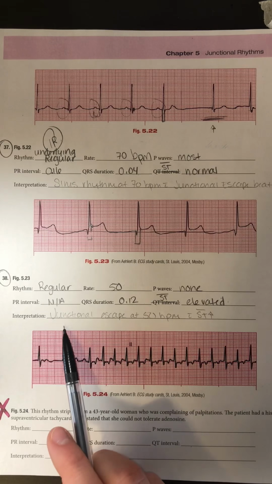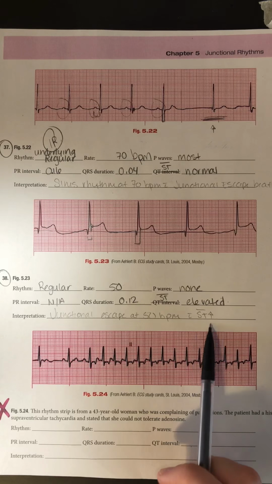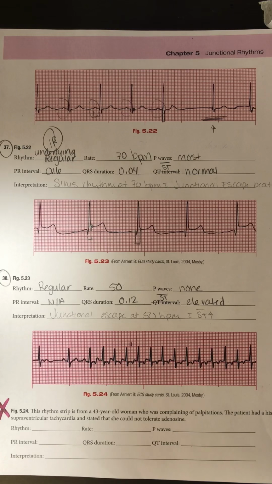So this rhythm is a junctional escape rhythm at 50 beats per minute with ST segment elevation. And the reason it's junctional escape is it falls within that normal intrinsic rate of the AV node of 40 to 60 beats per minute.